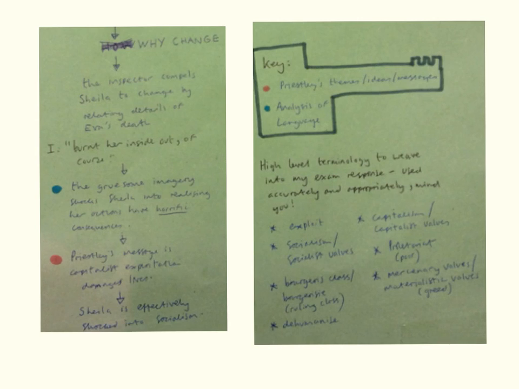And on the right there, I've just got some high-level lexis, high-level words that I was intending to weave into my essay, and the key shows the red blobs refer to where I've looked at Priestley's themes and messages, and the blue blobs look at where I've analysed language.